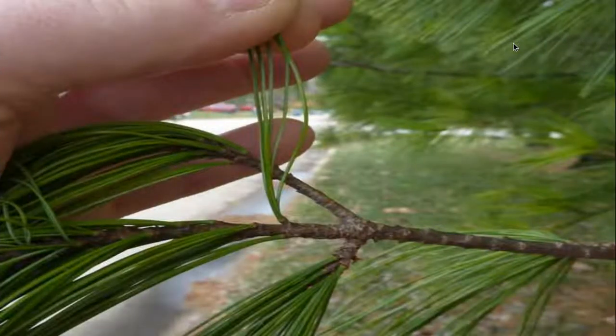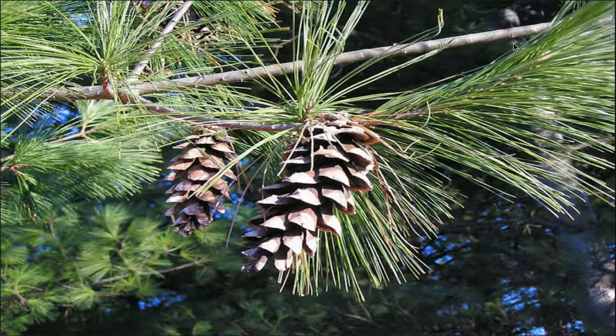As you can see, there are clusters of 5 growing off of the branches, indicating that it is a white pine. The cones are fairly bigger than those found on a red pine, measuring 3 to 6 inches long. This will be a dead giveaway whether it is a red, white, or Scotch pine.